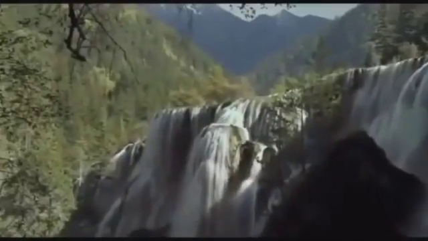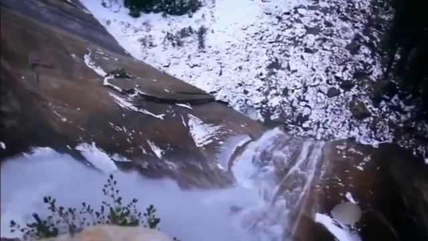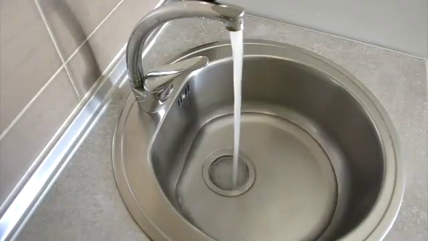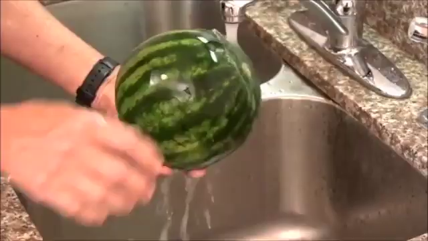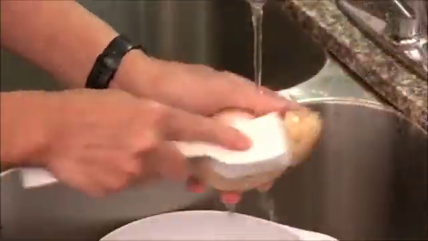With gravity, water flows from high to low places. We see this in our homes. Water helps us prepare food too.